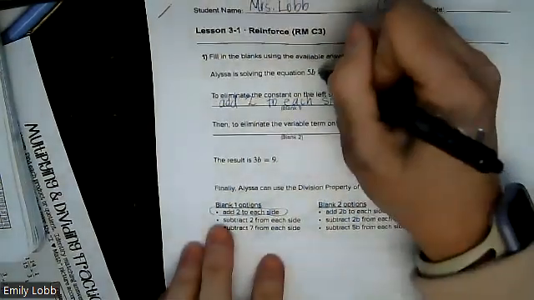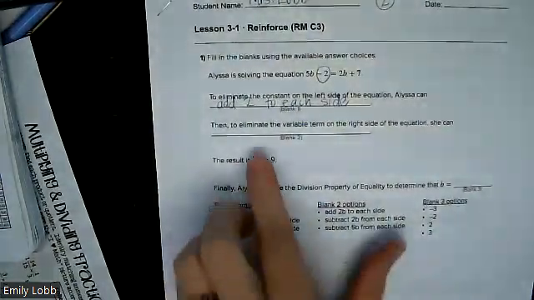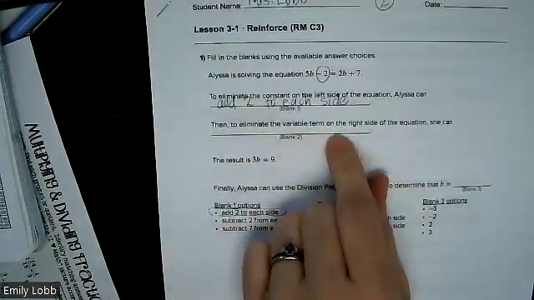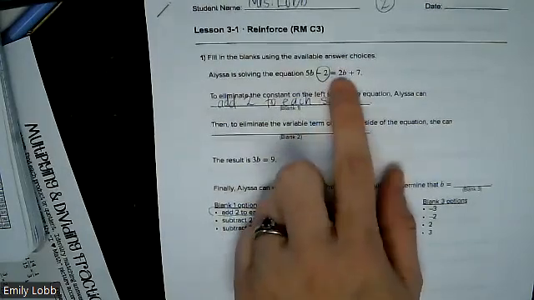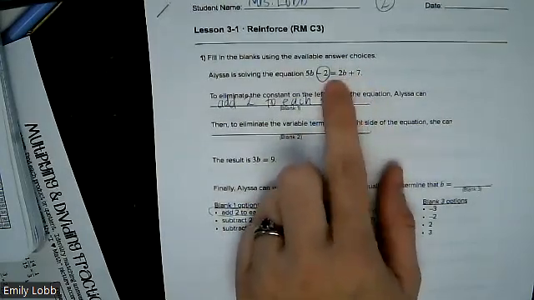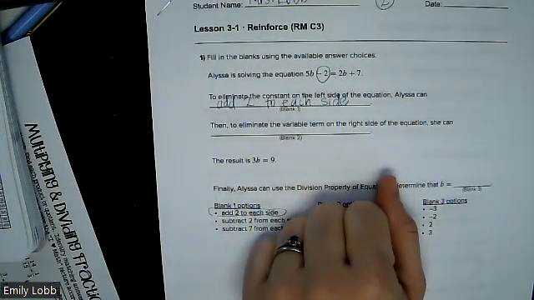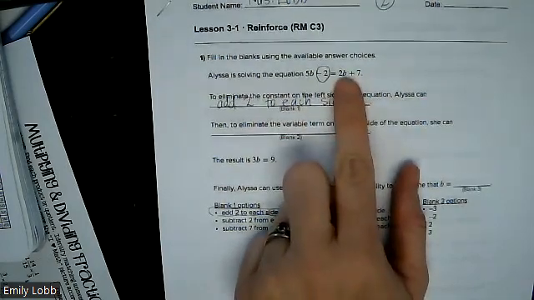So this is the constant on the left. Now it says to eliminate the variable term on the right side of the equation. So we're looking on the right side of the equation. What's the variable term? 7. Wait, no. 2b. Yeah. 2b is the variable term.